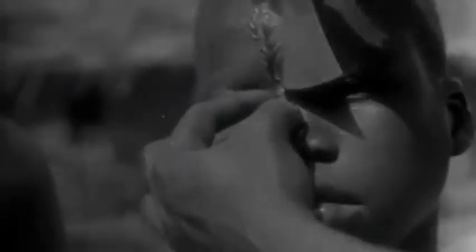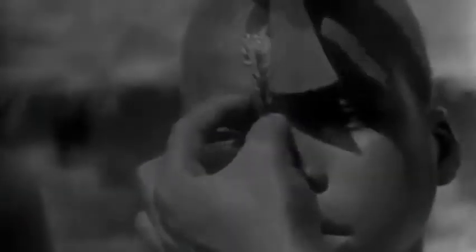H is for hieroglyphics. Hieroglyphics was a form of writing created by another early black people known as the Egyptians. Their writing was done by a group of men known as scribes, which means to write. H is for hieroglyphics.